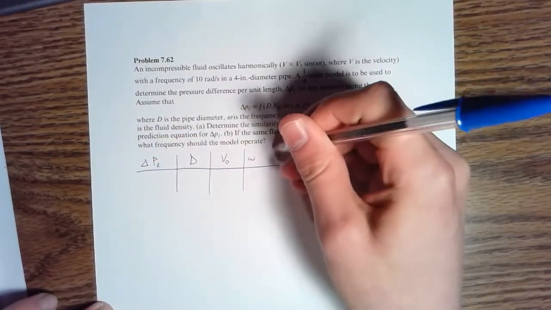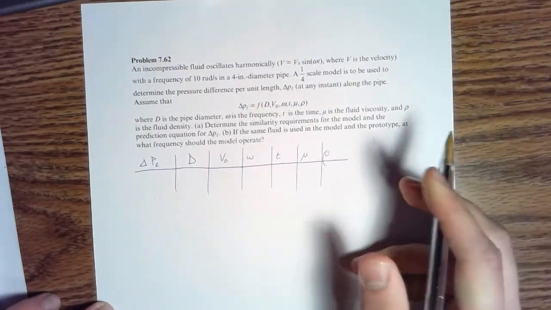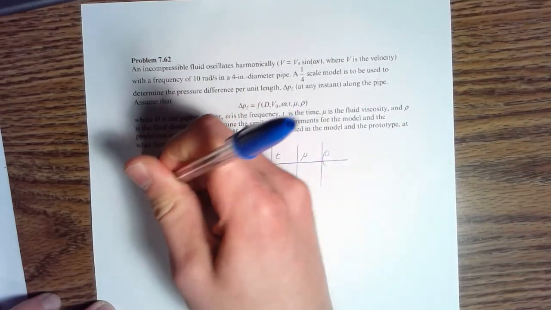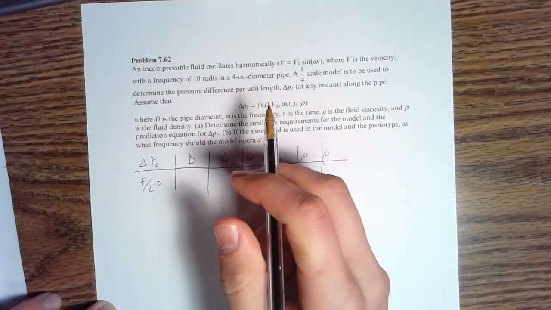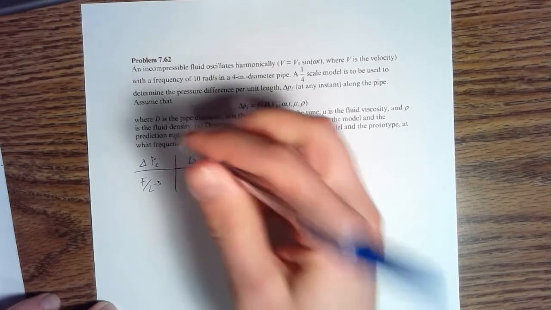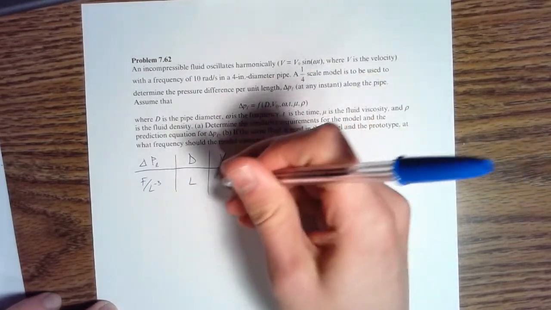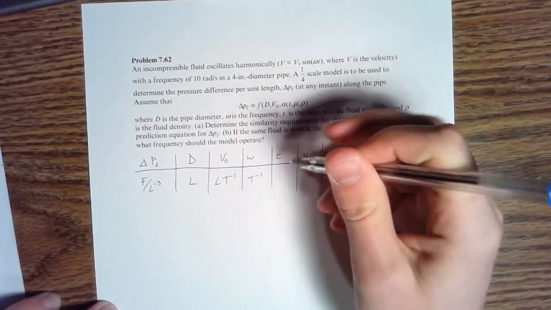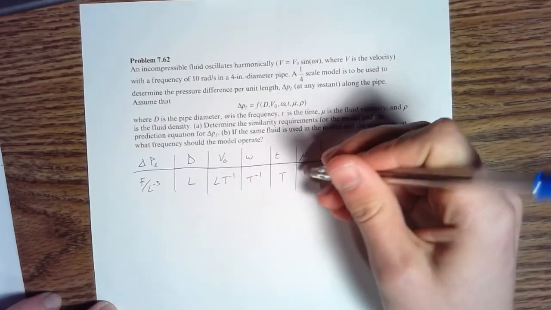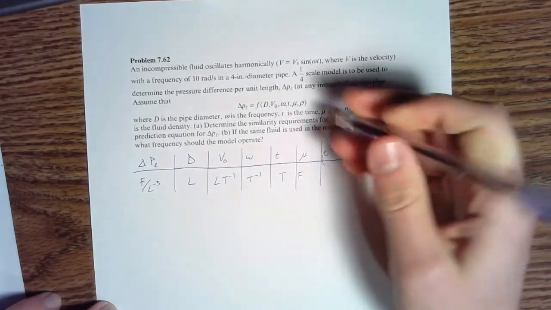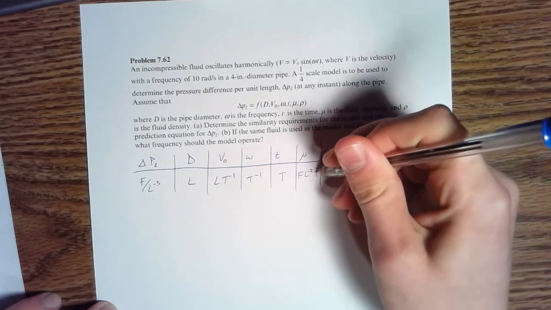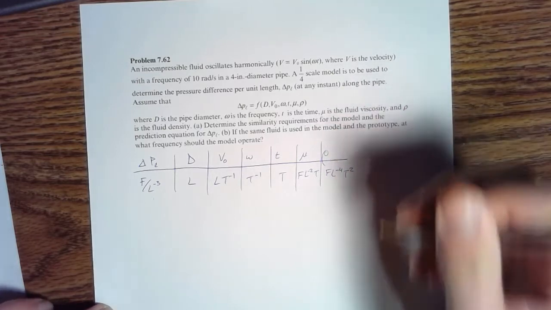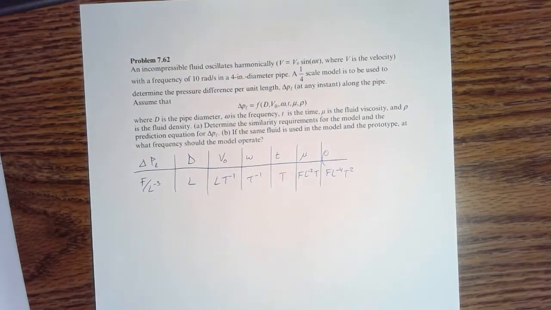So change in pressure is FL to the negative 3, D is L, velocity is L T to the negative 1, omega is T to the negative 1, time is just T, mu is FL to the negative 2 T, and density is F L to the negative 4 T squared.